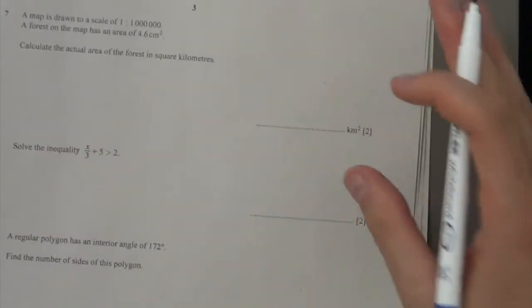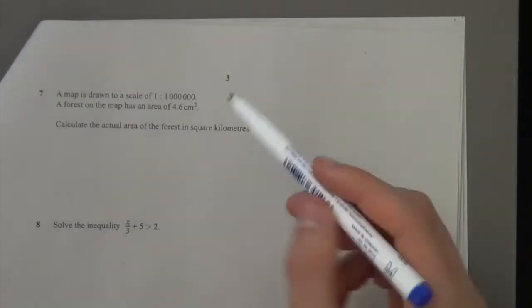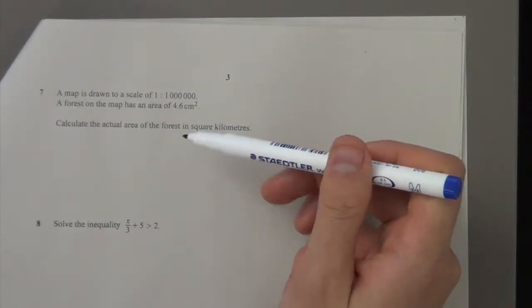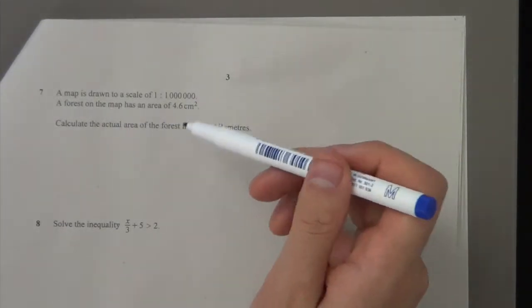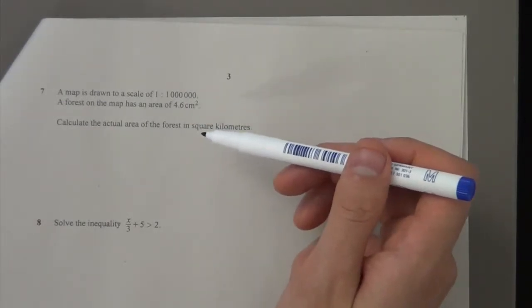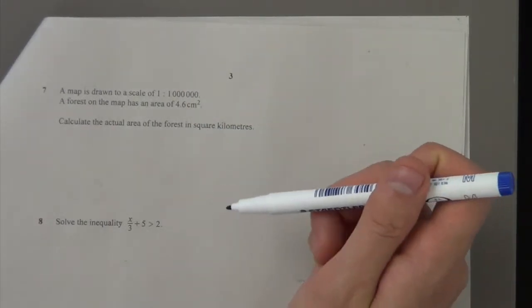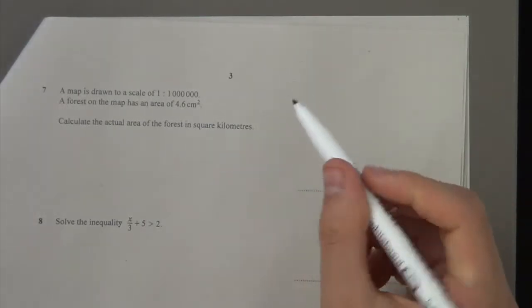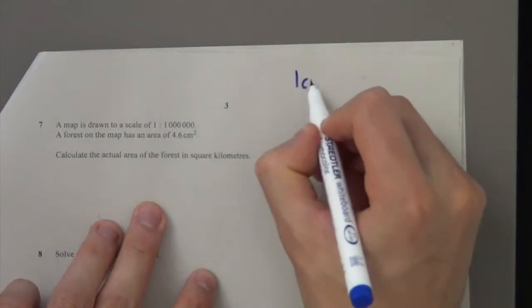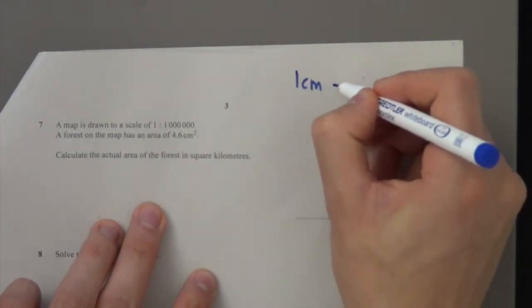Right, next question. A map is drawn to scale, okay, to a scale of 1 to 1 million. A forest on the map has an area of 4.6 centimeters squared. Calculate the actual area of the forest in square kilometers. Okay, first things first, let's write down what the conversion is between 1 centimeter to kilometers.